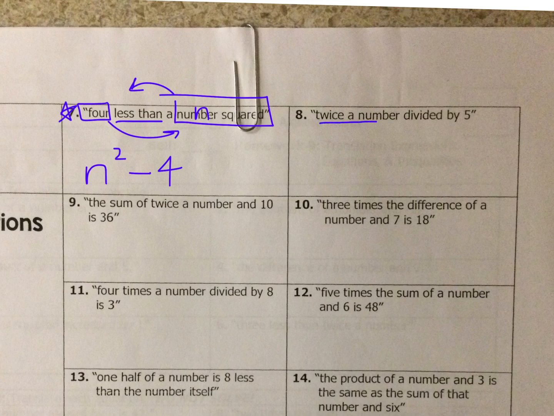Twice a number. Well, we know that means 2 times our number, n. In big grown-up land, we write 2n divided by, let's use our bar because we are big kids. Sorry. 2n divided by 5.